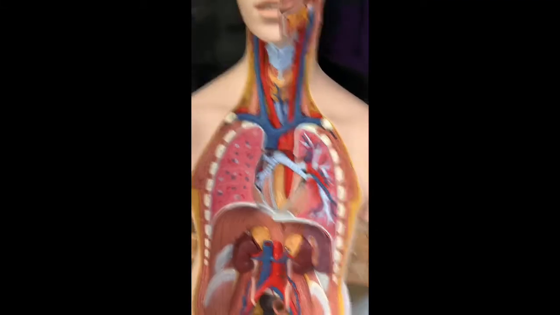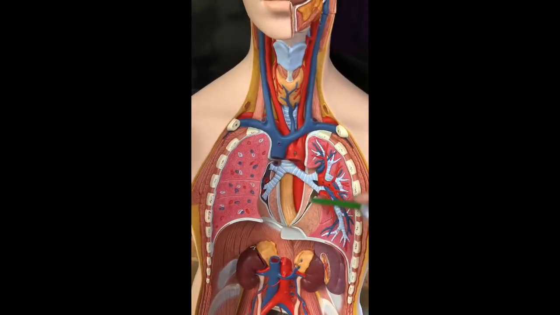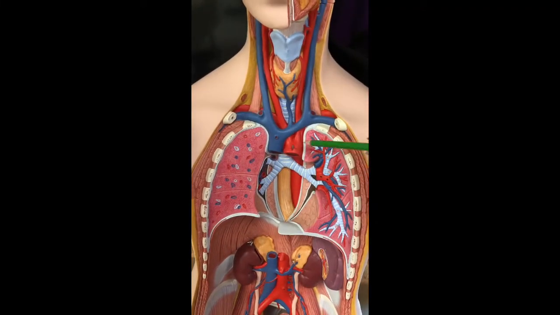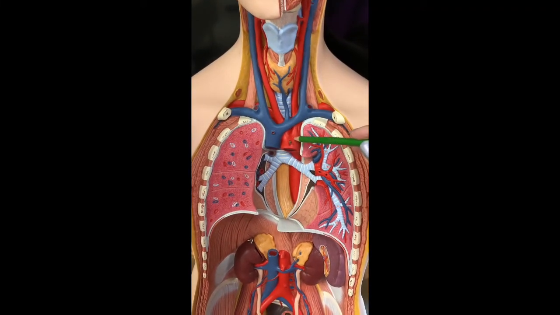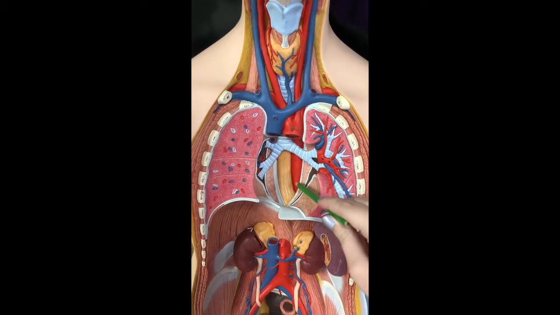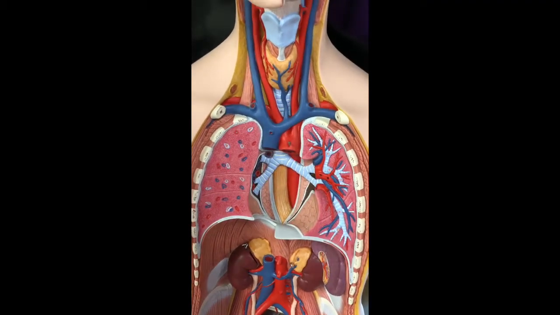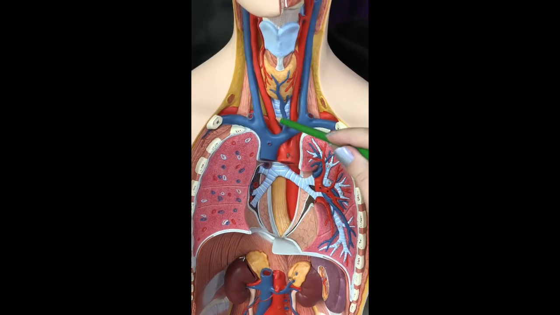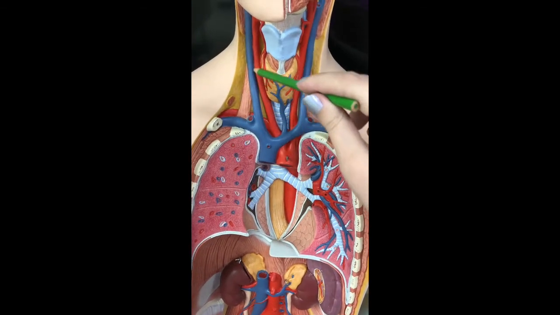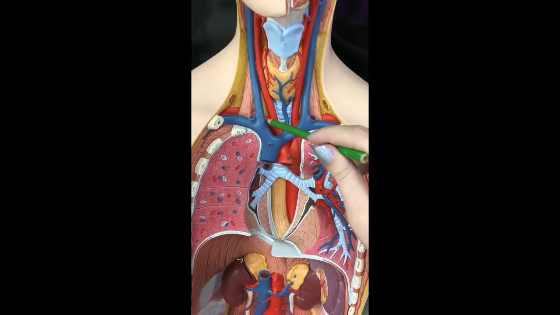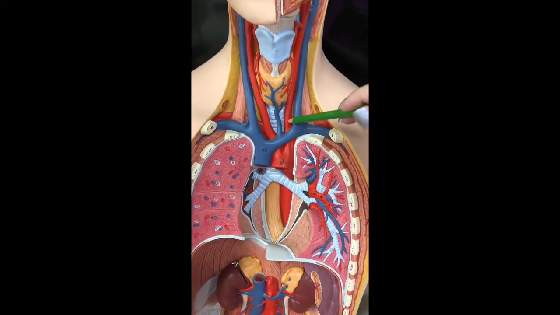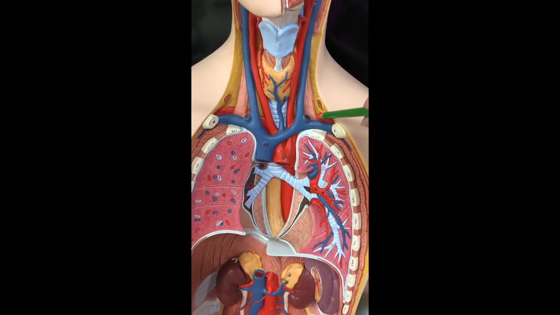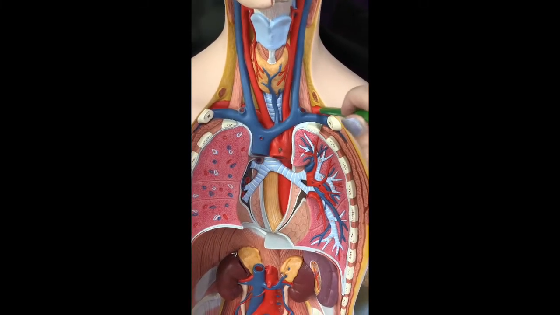So let's get started. Normally a heart would be here, but we've taken that out so you can get a good view at the aorta. You can see how it actually extends all the way down into the abdomen. Off of the aorta, we have that brachiocephalic trunk, and then we'll give rise to our right common carotid artery and our right subclavian artery. Then we have our left common carotid artery and our left subclavian artery.